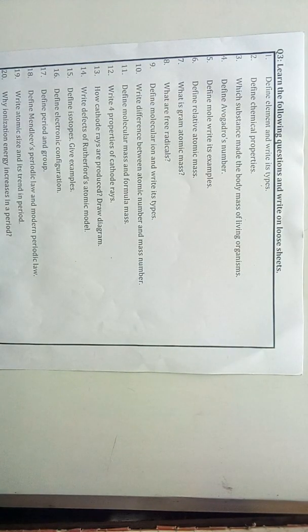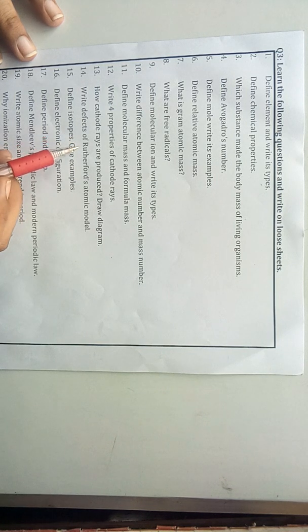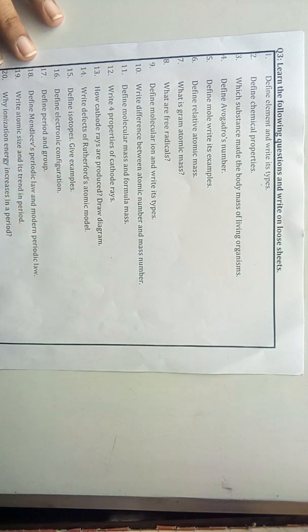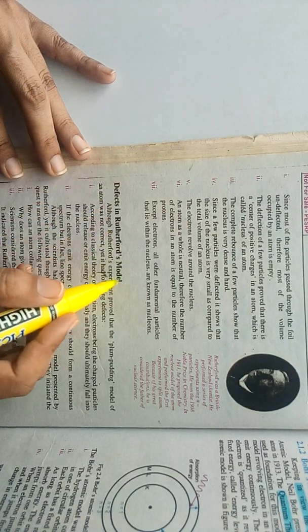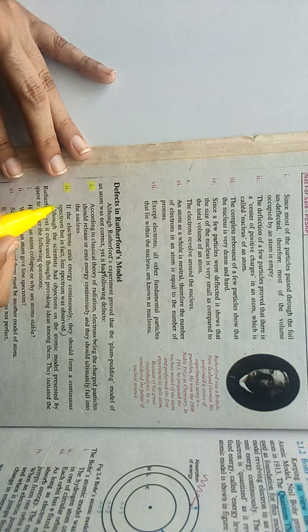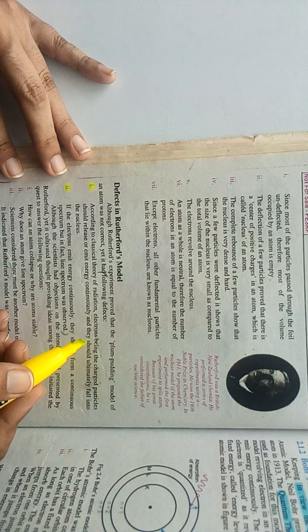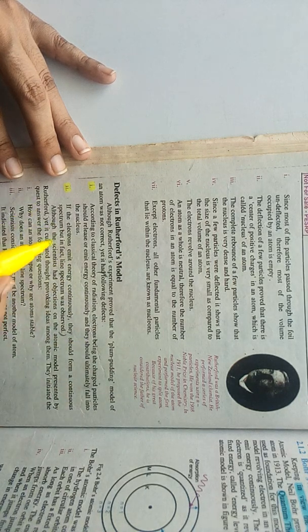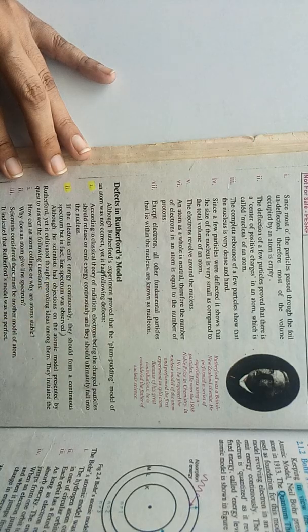Number 14. Write defects of Rutherford's atomic model. Students, you have to write the two defects which were in Rutherford's atomic model. The answer is given on page number 32 of your book. Defects in Rutherford atomic model. This is first and this is second. According to the first, electrons release or emit energy continuously, so they will fall into the nucleus. And the second is, electrons emit energy continuously, so they will form a continuous spectrum. These two were the defects in the Rutherford atomic model.